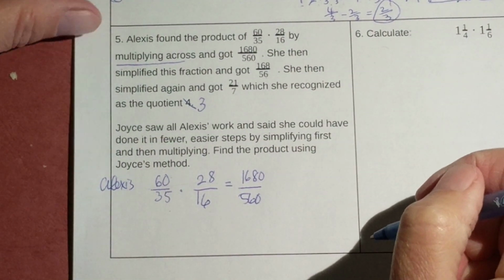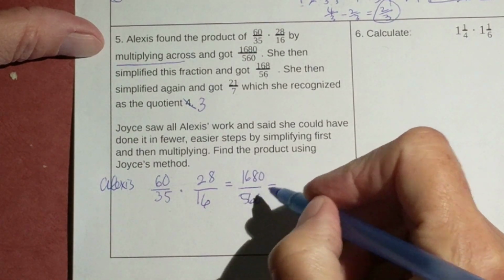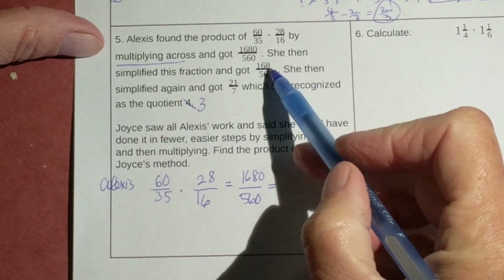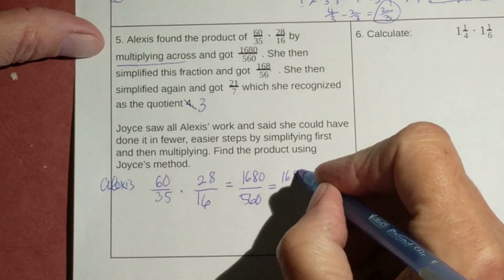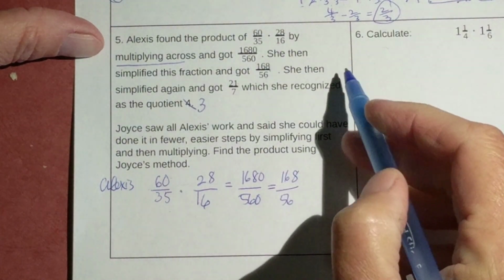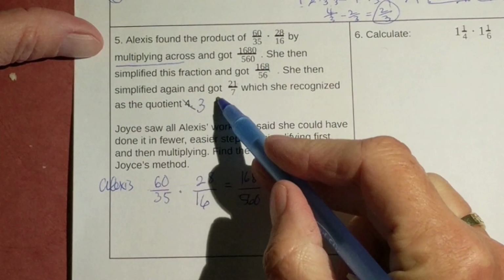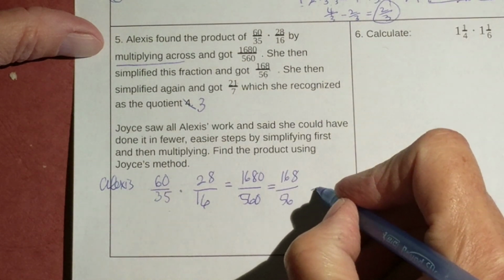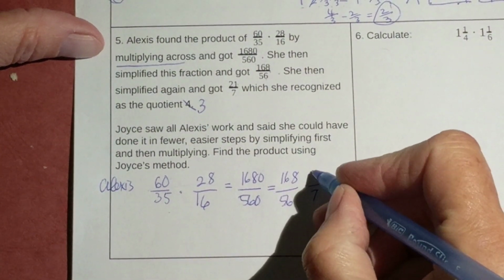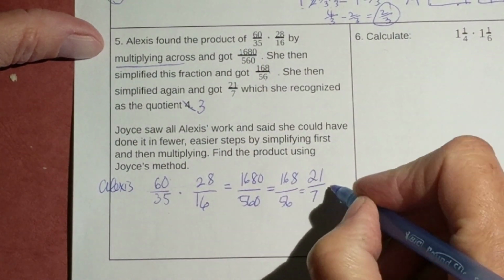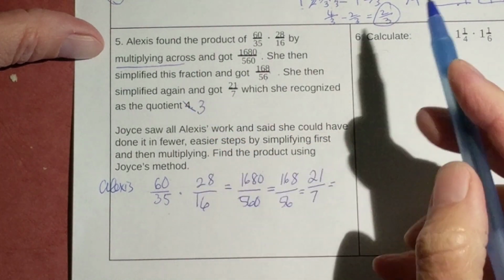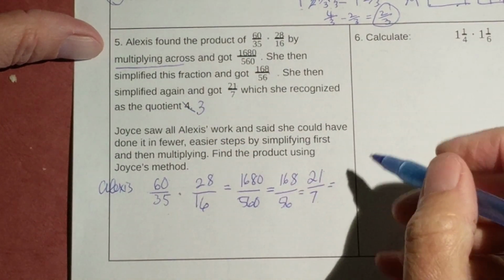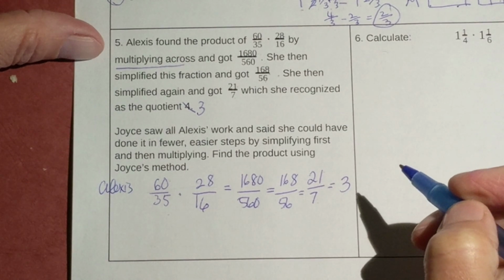And then she simplified it. She divided the top and the bottom by 10, and she got 168 over 56. She then simplified again. She got 21 over 7, so that must mean she divided by 8. And then there's an error here. 21 divided by 7 is not 4, it's 3. So that is how Alexis did it.